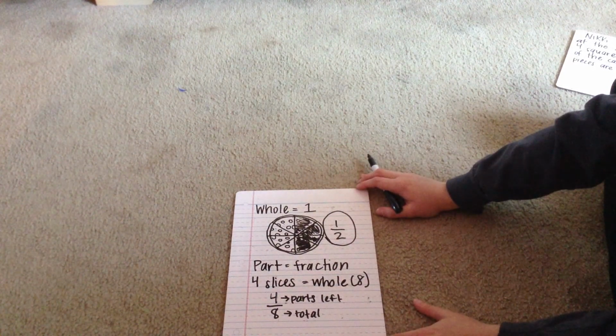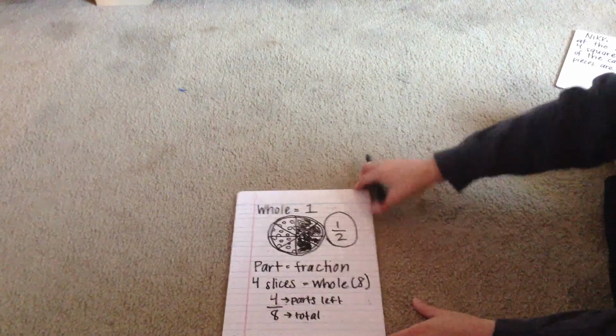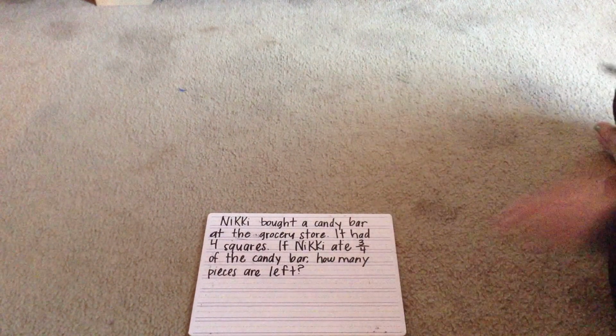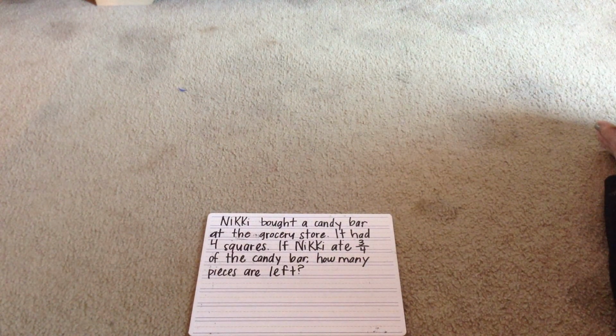Let's take parts of a whole fraction even further and look at a word problem together. Let's read this together. Nikki bought a candy bar at the grocery store. It had 4 squares. If Nikki ate 3/4 of the candy bar, how many pieces are left?